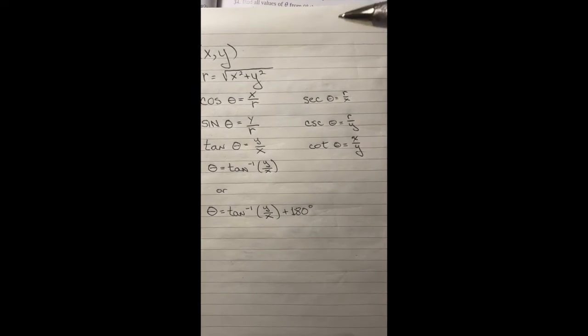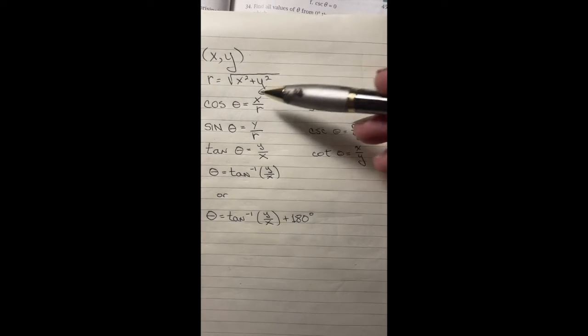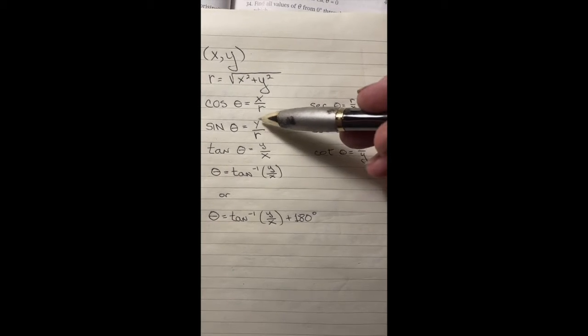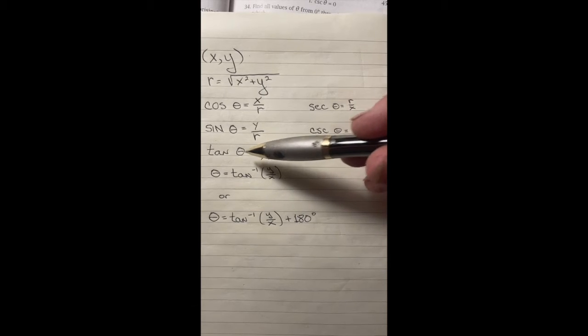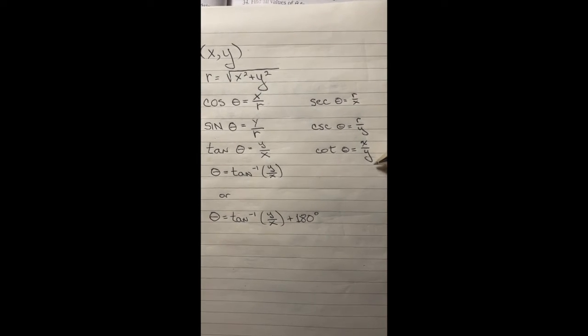The reciprocal functions: secant of theta is going to be the reciprocal, r divided by x. And the cosecant of theta is going to be the reciprocal again, r divided by y. And the cotangent will be the reciprocal of the tangent, which is x divided by y.